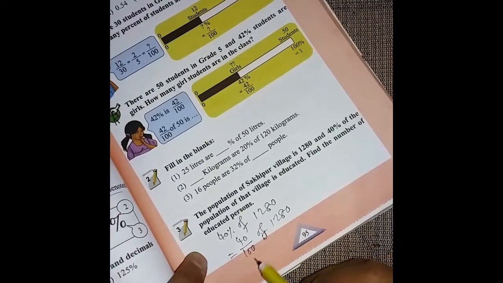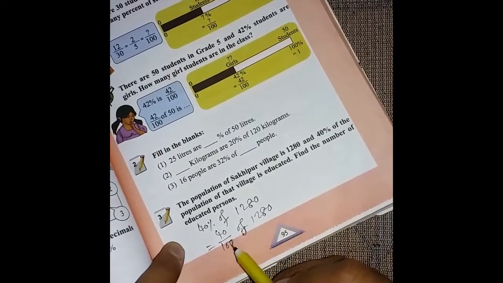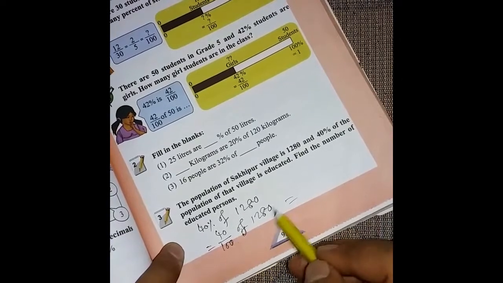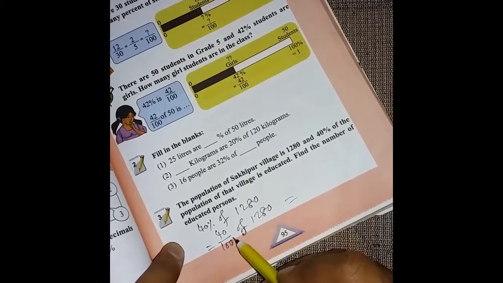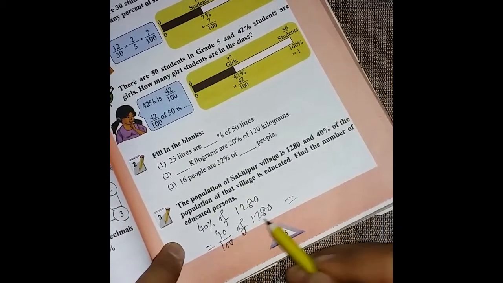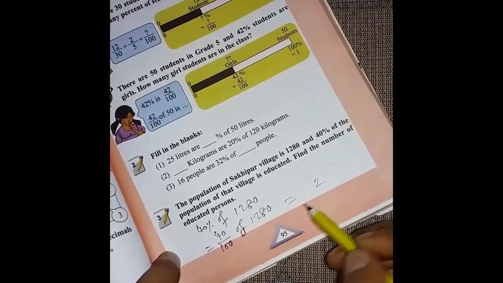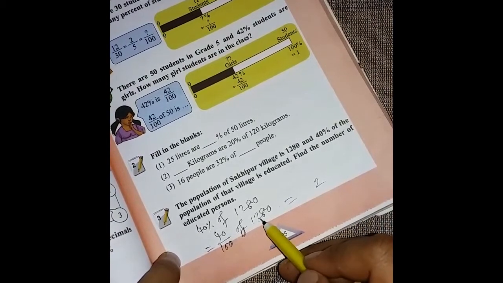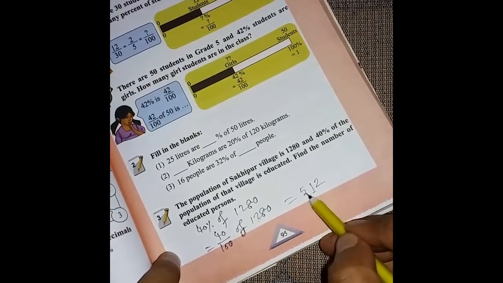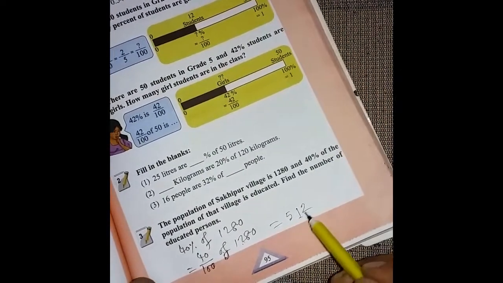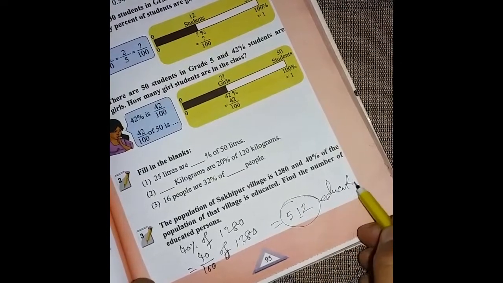Of means multiplication. We can cut the zeros. Look here, if you cut 0 and 0, this I will not cut here, I just show you. 4 into 128: 4 times 8 is 32, carrying 3; 4 times 2 is 8 and 3 is 11, carrying 1; 4 times 1 is 4 and 1 is 5. So here you can see 512 are educated, right?